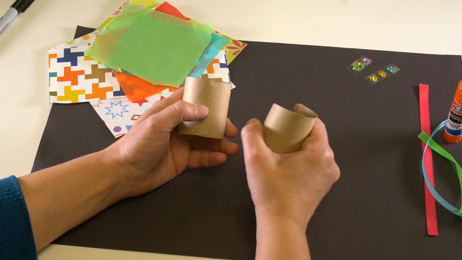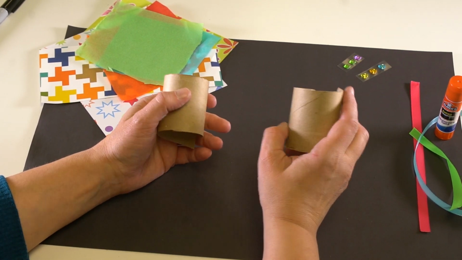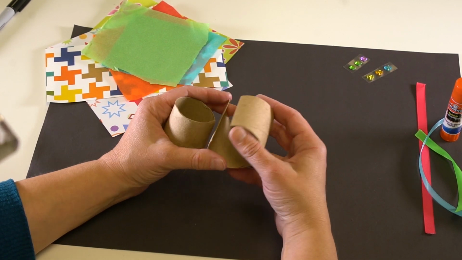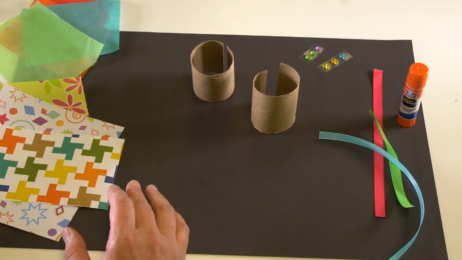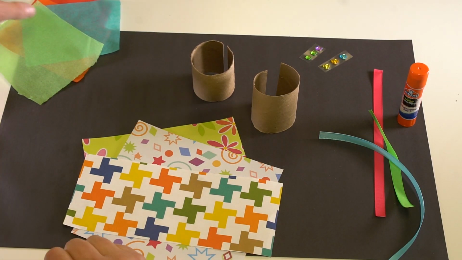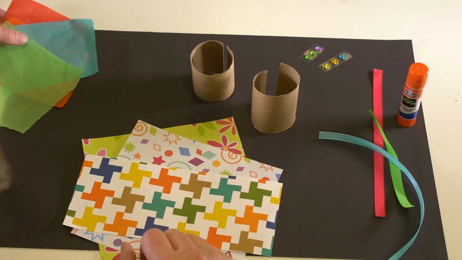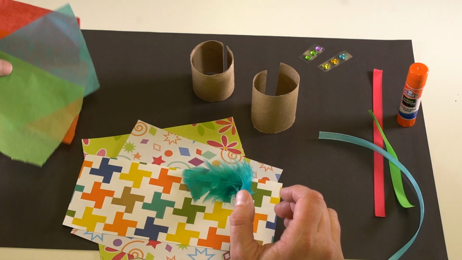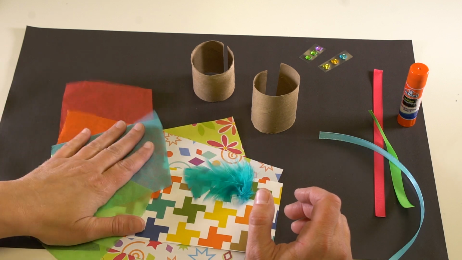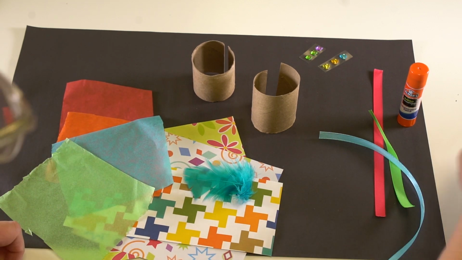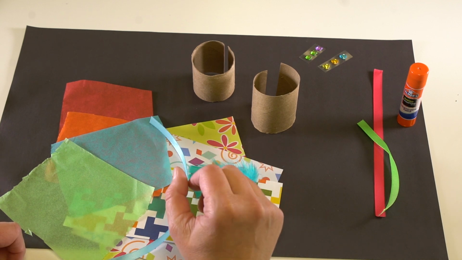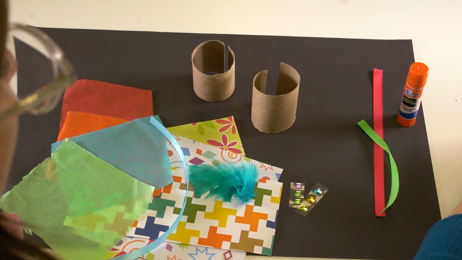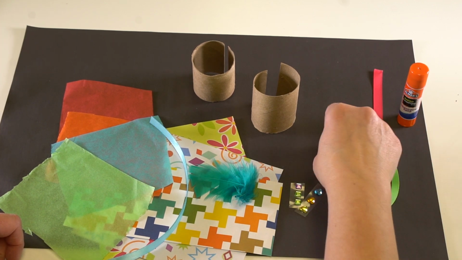Now, we are going to make pi-themed bracelets. The way that we're going to do this is choose supplies that represent 3.14159. You might decide for your bracelet that you'll use 3 different pieces of paper. That's the 3. Maybe you'll use 1 feather and 4 pieces of tissue and 1 piece of ribbon and 5 of these gems and 9 stickers, if that's what you want to do.